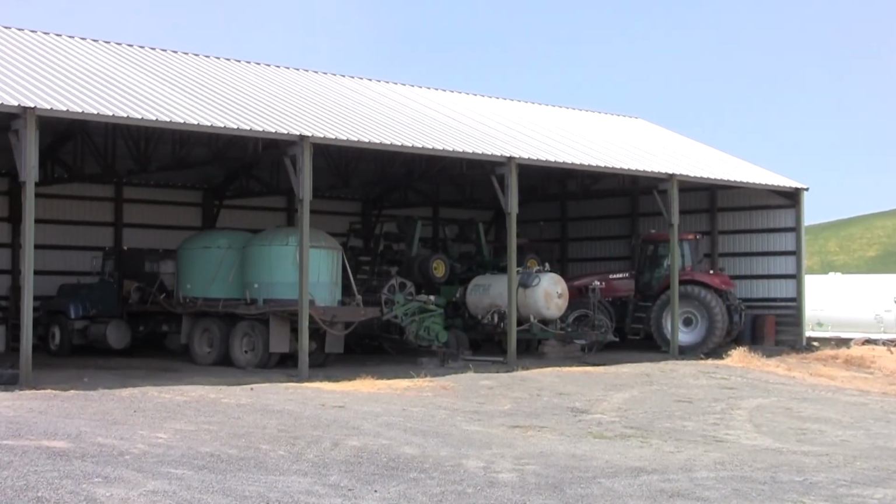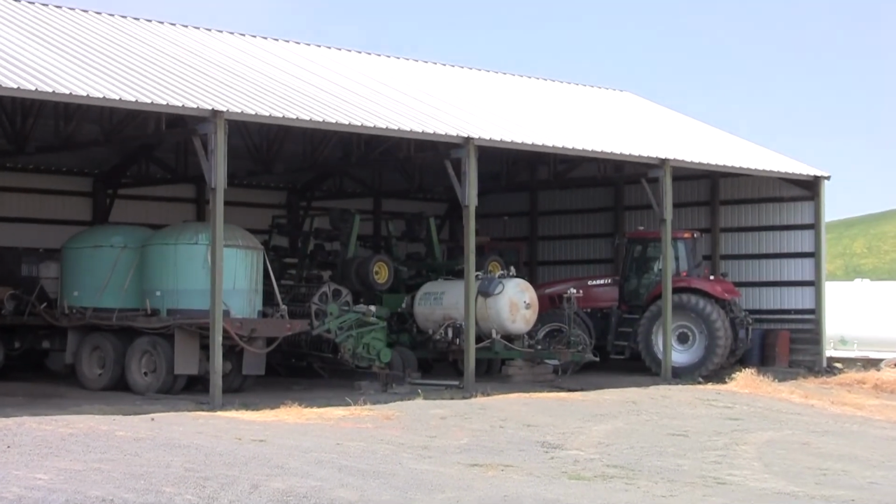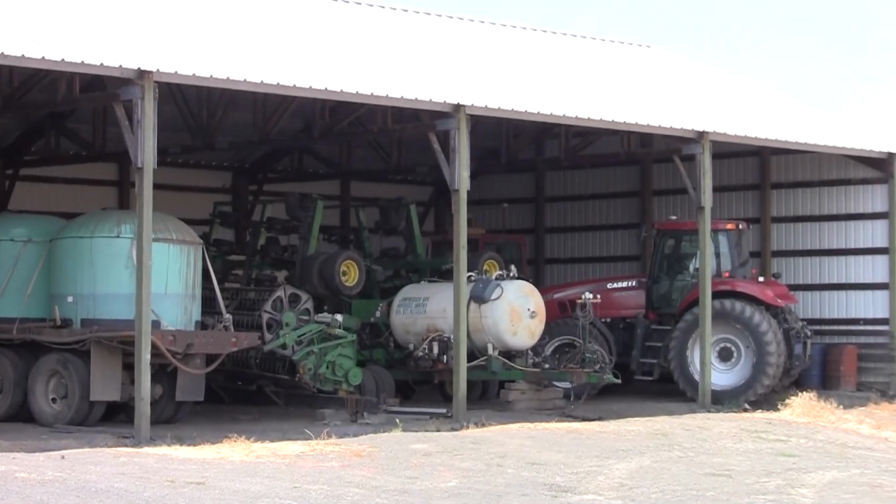8 years ago, I purchased a fertilizer system for my no-till drill. It's an anhydrous delivery system. One of his main selling points with the system is a reduction of nitrogen.